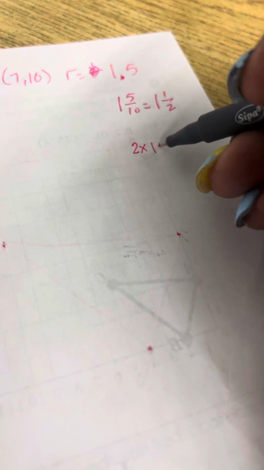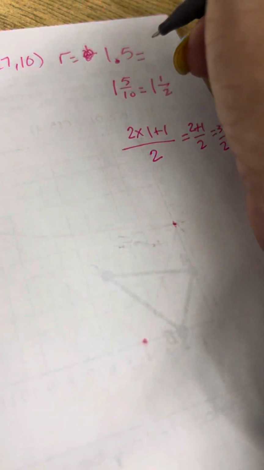I could change this mixed number to an improper fraction by multiplying the denominator times the whole number, then adding the numerator, and keeping the same denominator. Then follow order of operations. So 2 times 1 is 2. 2 plus 1 is 3 over 2. So 1.5 or 1 5/10 is equivalent to 3/2. Now I'm going to take this 3/2 and multiply it by each of these numbers. So 7 times 3/2. Remember, I place this over 1 and multiply across.